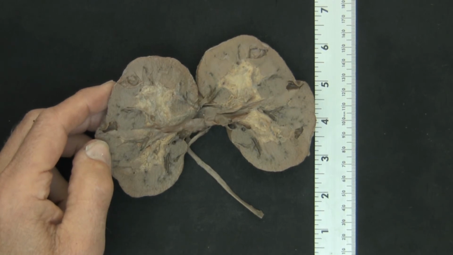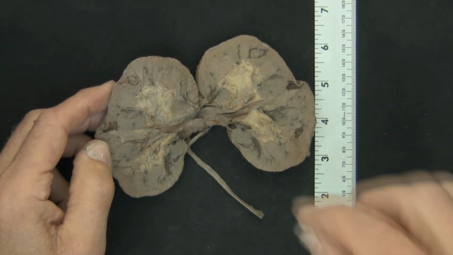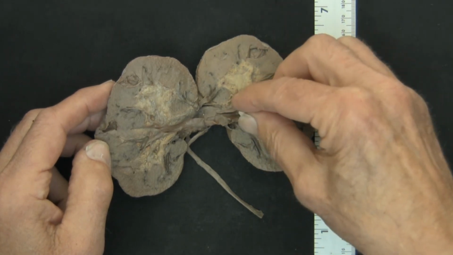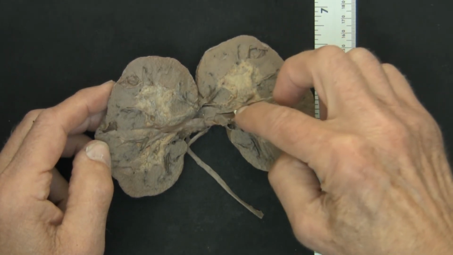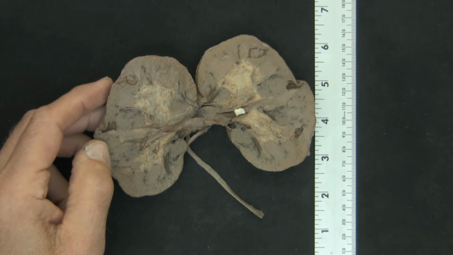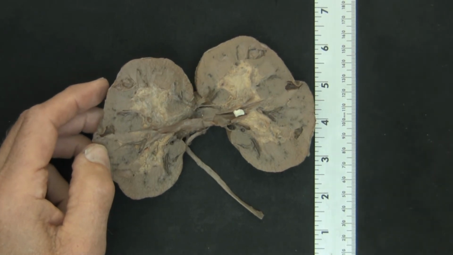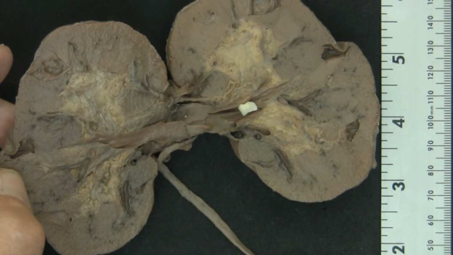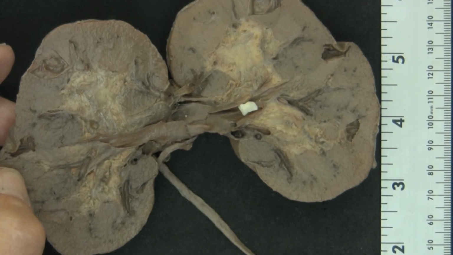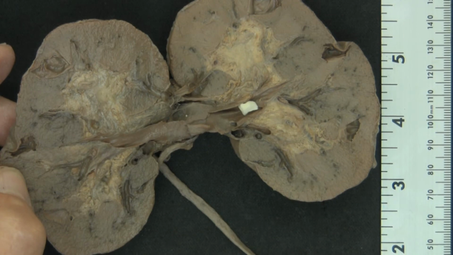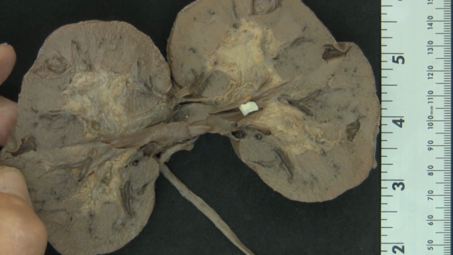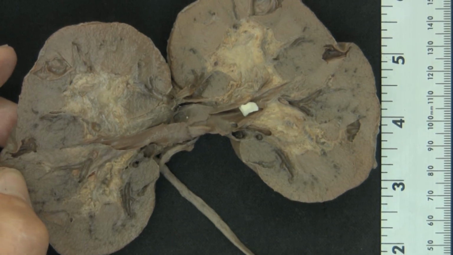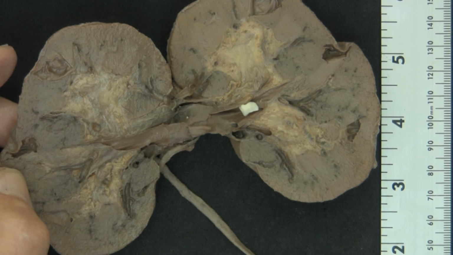They typically form in the renal pelvis. So let's deposit something that in fact is a kidney stone taken from a specimen in the lab. And in this location, it does little harm unless it completely occludes the renal pelvis and prevents urine from leaving.